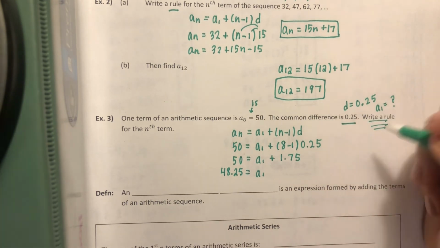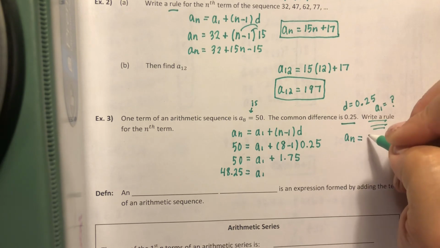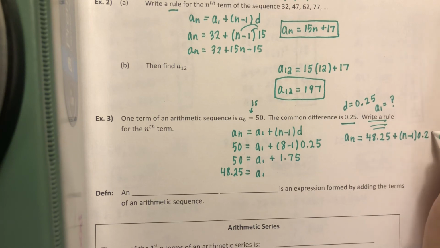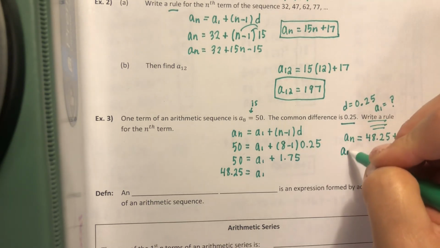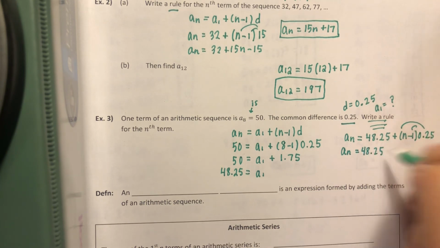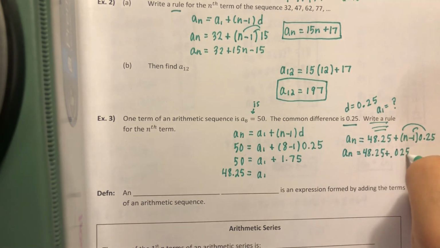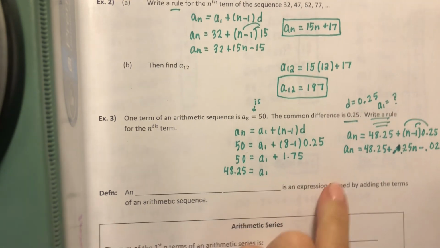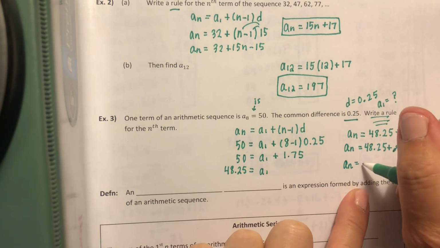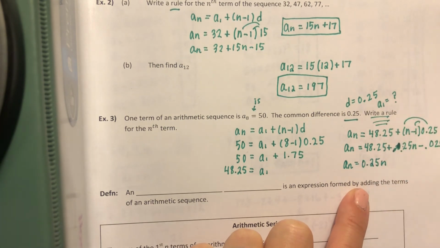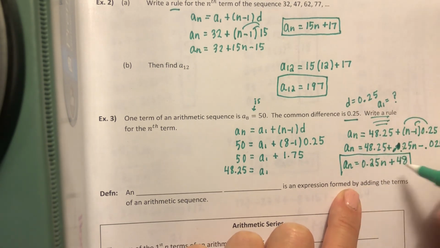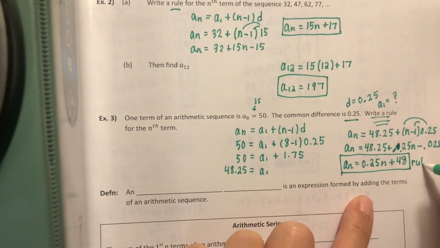Anytime it says that, I need to go back into the formula. So we have 48.25 plus n minus 1 times 0.25. Going to distribute. So a sub n is 48.25 plus 0.25n minus 0.25. Sorry, that's not 0.025, that's just 0.25. Okay, so the rule is a sub n equals 0.25n plus 48 is your final rule. So this is the rule.